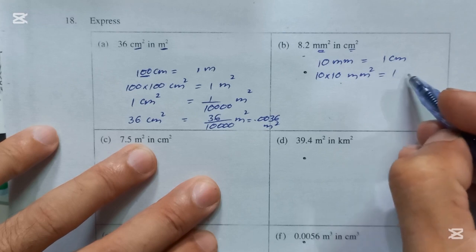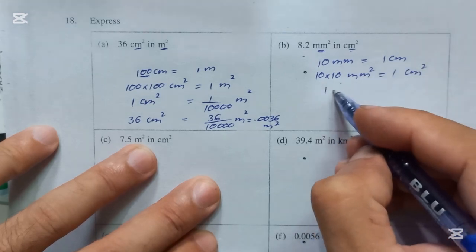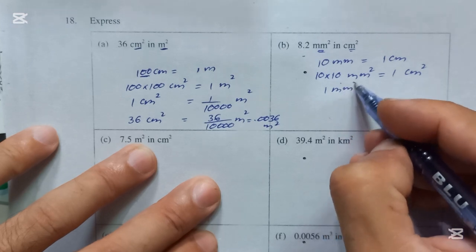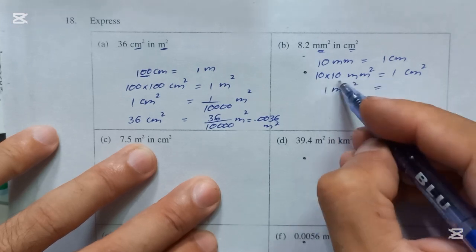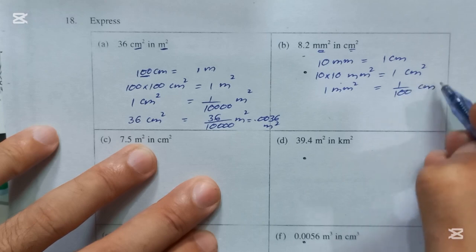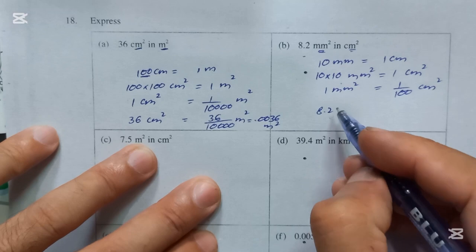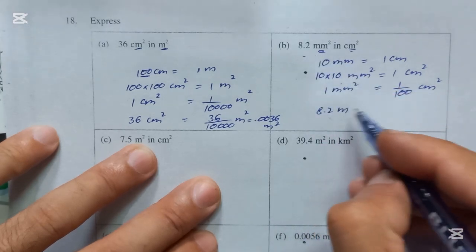Square of 1 is 1, and this will be centimeter square. Now take the value of 1 millimeter square. This 100 will go to the right side, and now find the value, that is 8.2 millimeter square.